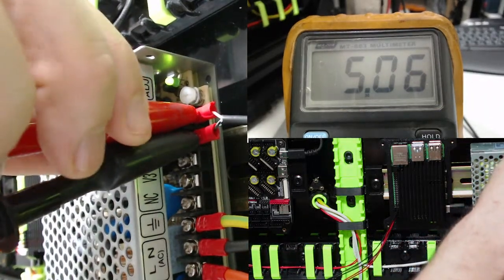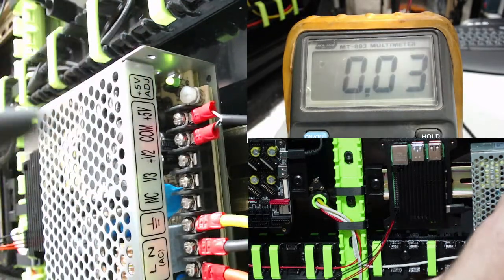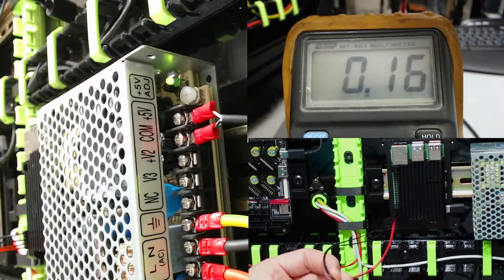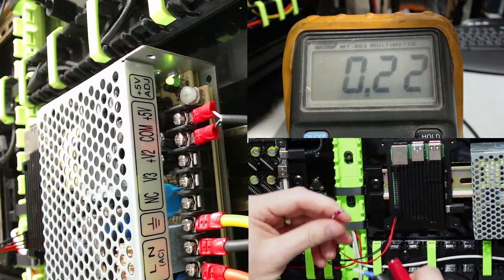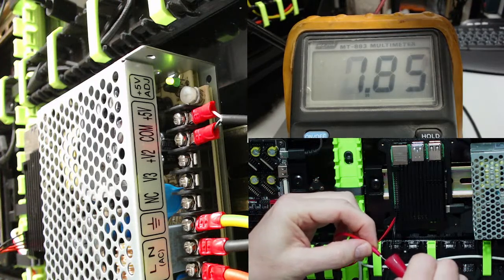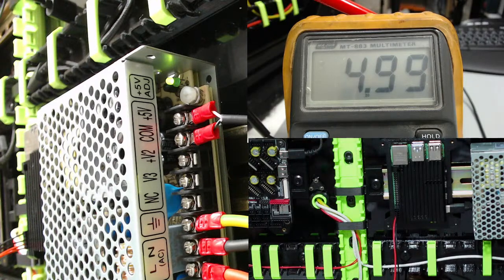So I'm going to disconnect there. Disconnect from that one. And I'm now going to connect to the actual Raspberry Pi. You saw it was 5.06. And you can see in the camera here, I'm just connecting up to these wires. And there you go. Our voltage is 4.99, which is a bit of a problem. Shouldn't be that low. We have a risk that there could be a low voltage warning on the Raspberry Pi.